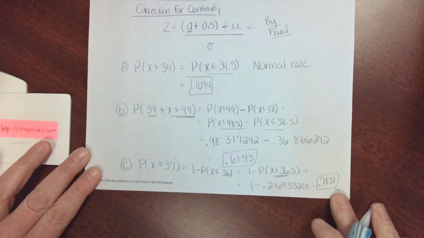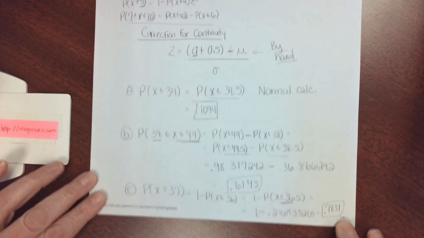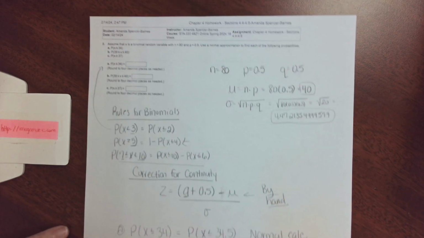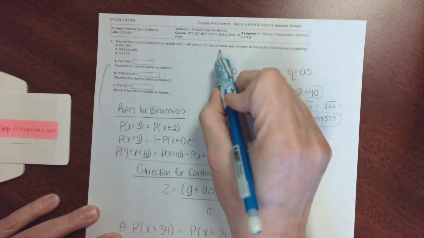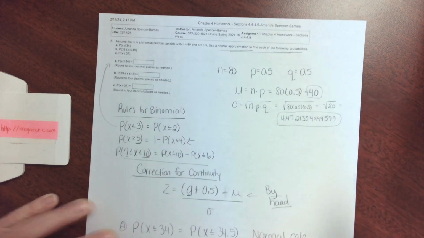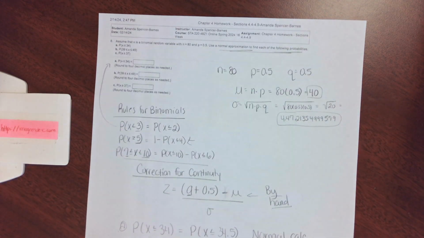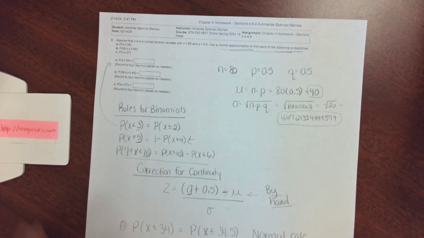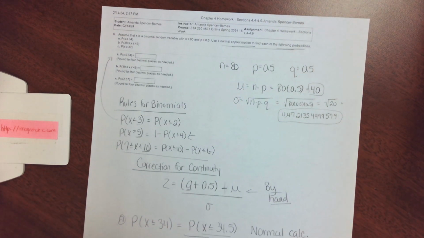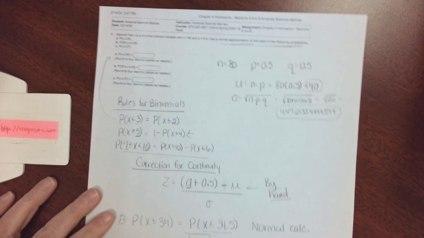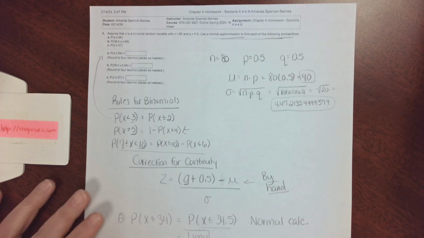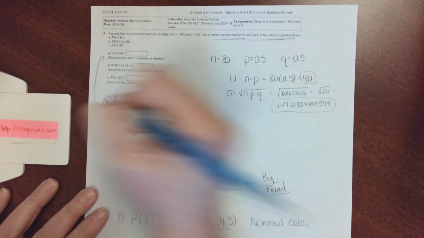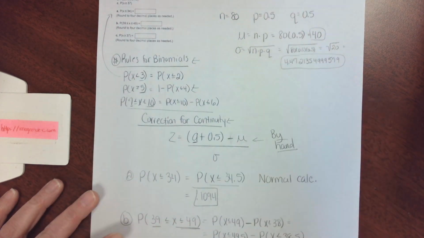So I hope this was helpful for you in terms of how to use a normal approximation to find a binomial probability. I know this is a little bit more tricky than just the regular normal probabilities that we put straight into StatCrunch. The binomials are probably the most tricky that we do, simply because we have to remember to put them in the proper form, and we have to remember that correction for continuity.